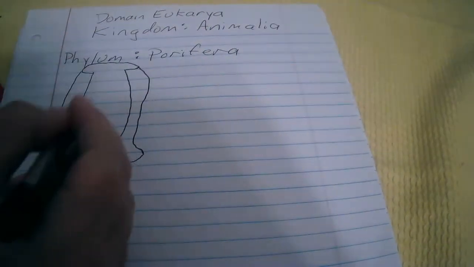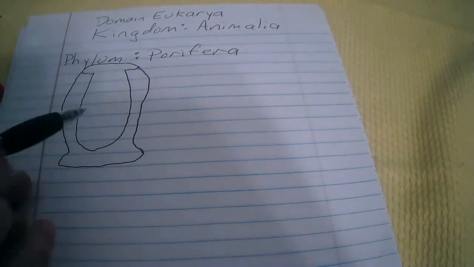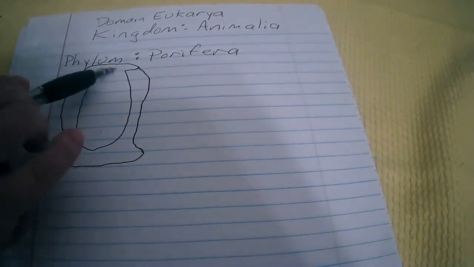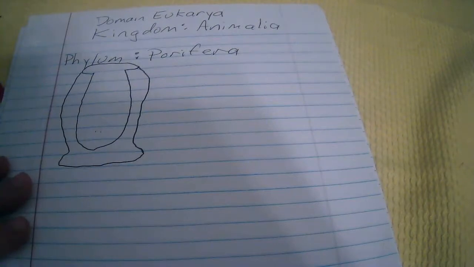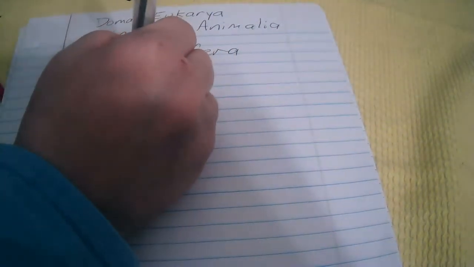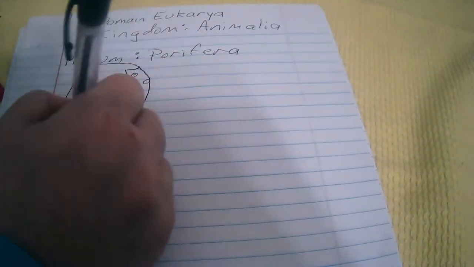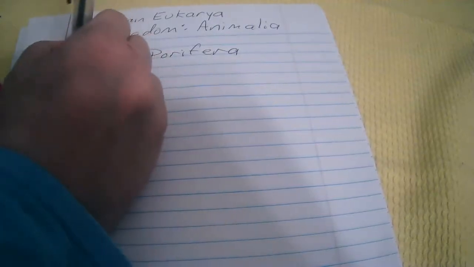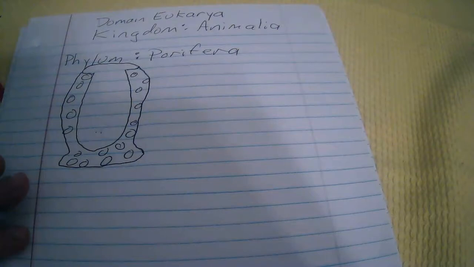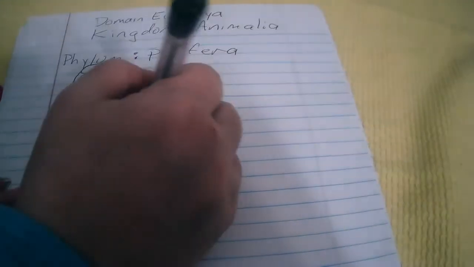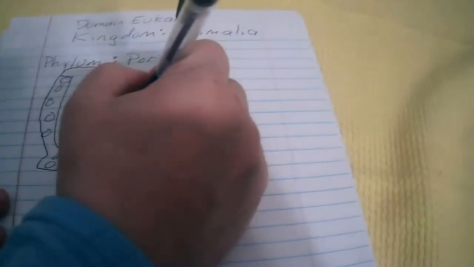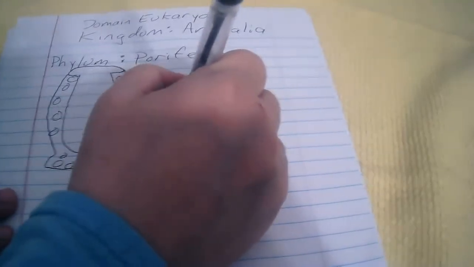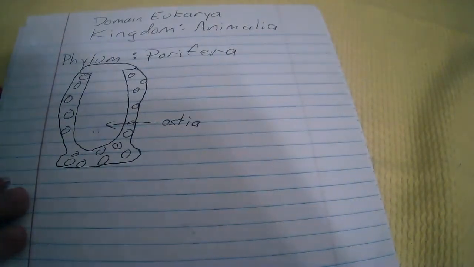So what you're looking at is all of this is inside the sponge, and this is the opening out the top of the sponge. The sponge is basically an open cavity. I'm making these pores bigger than what they really are. But water is going to flow into the sponge through the pores, and those pores are called ostia. Then water will flow out the top of the sponge. The opening is called the osculum.